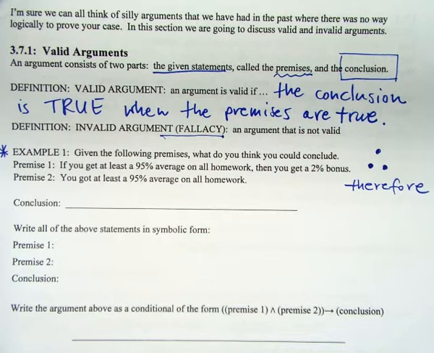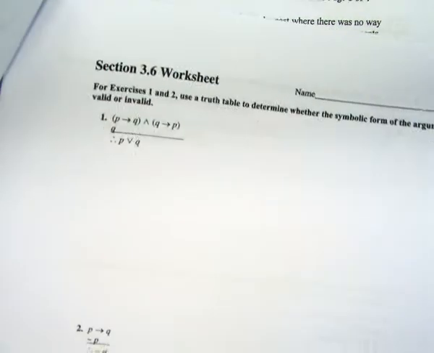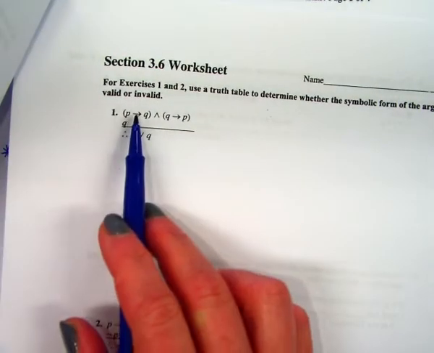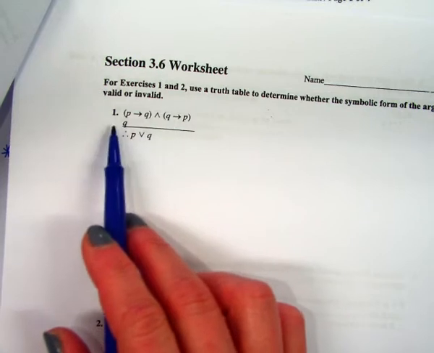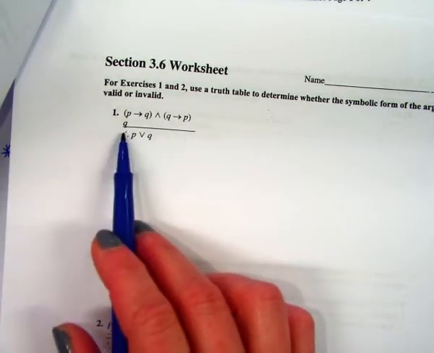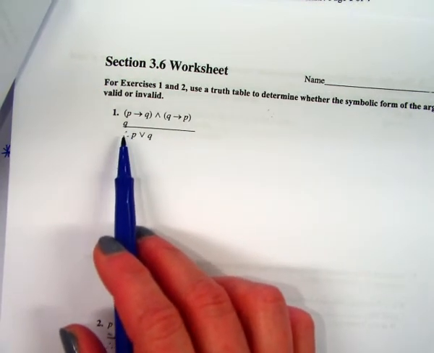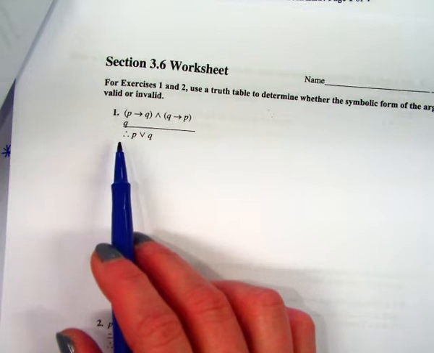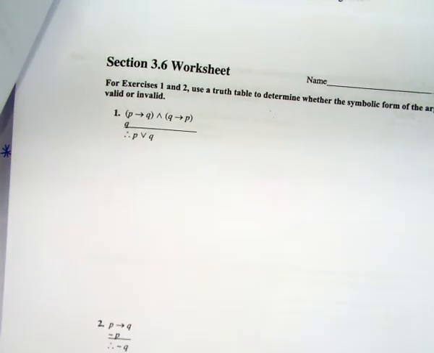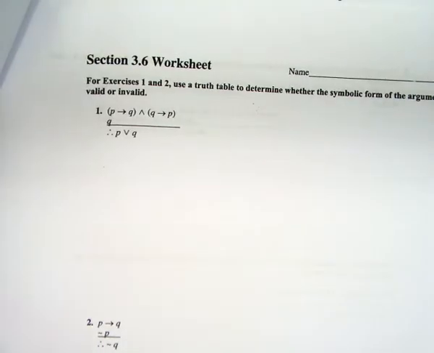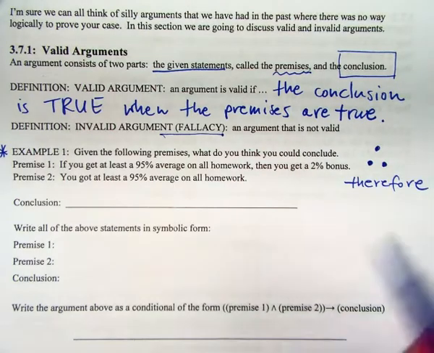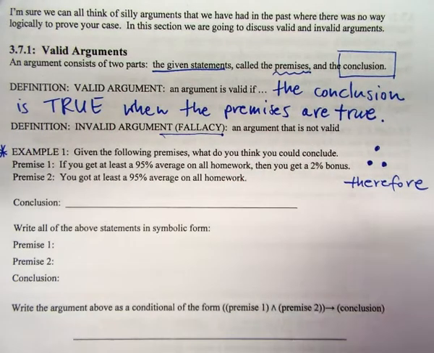In the practice packet, you're going to see something like this, where you'll have this right here, you have something else, and there's going to be a line, and you have these 3 dots, and that is read therefore. So that's like a conclusion that follows. If something happens, then something else follows. But in logic, we use these 3 dots to mean therefore.